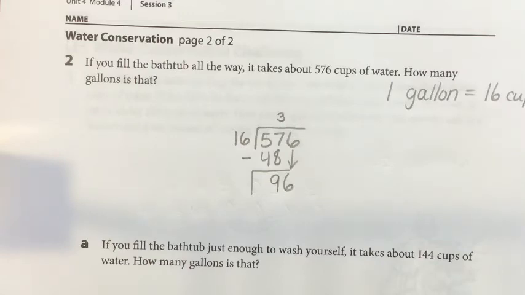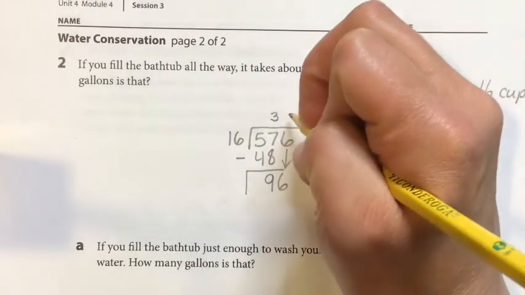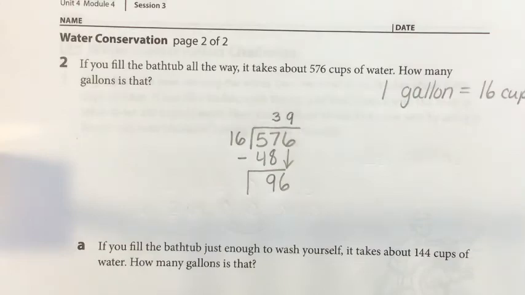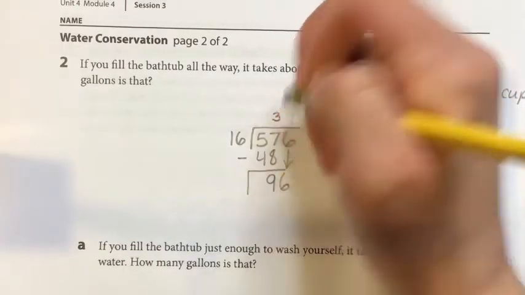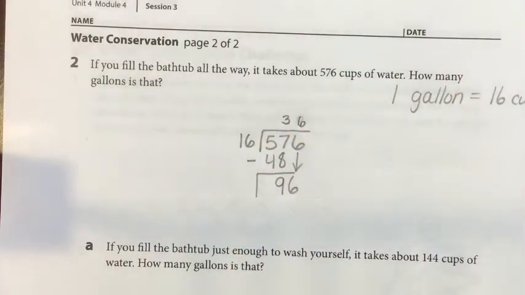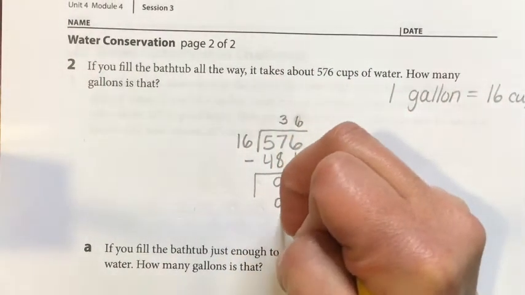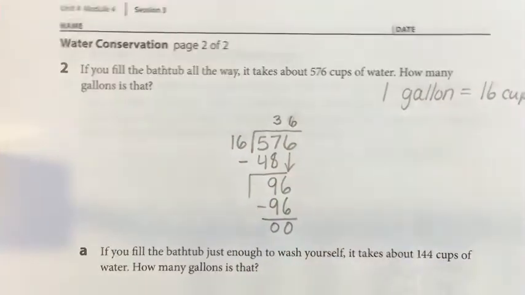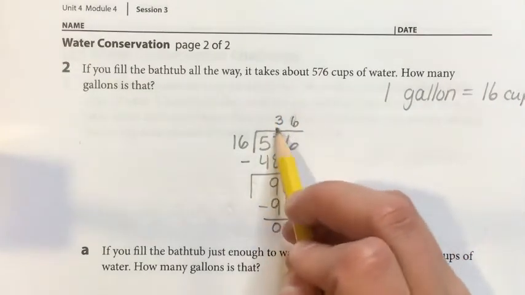I know that 16 times 5 is 80, and that was in our ratio table. So I know that 16 times 10 is 160. So the only number that works would be 9. Oh, sorry, not 9, 6. It would be 6. So 6 times 16 is actually going to equal 96. And now I can subtract. I have no leftovers, so I know this is my answer in division.